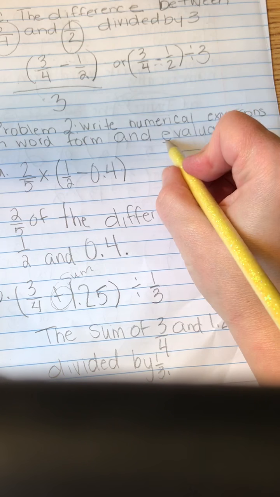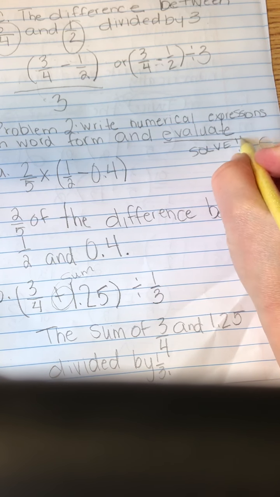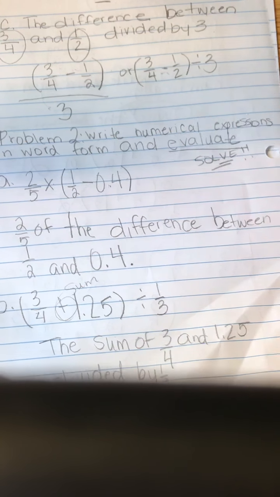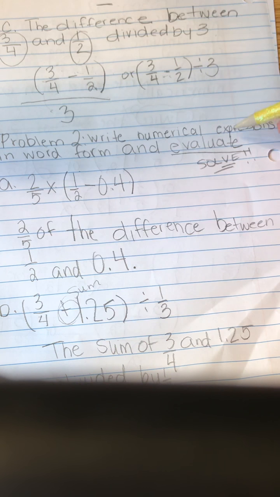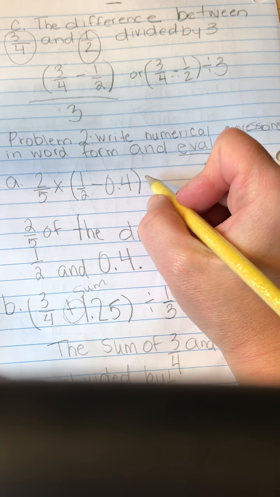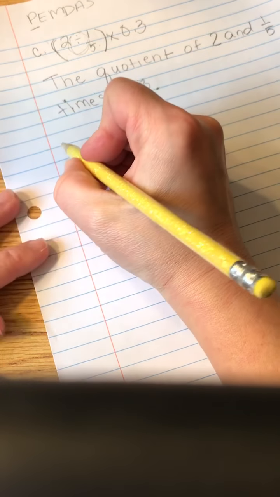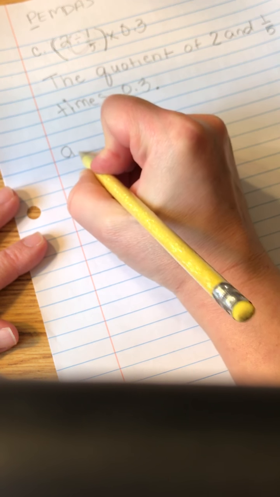Evaluate means solve. No word evaluate, you don't solve it. You just write the number sentence. It says evaluate, you have to solve it. All right. So I'm going to come onto a separate sheet of paper here so that I can actually have a little bit of room to work these. So I'm going to come back to A.